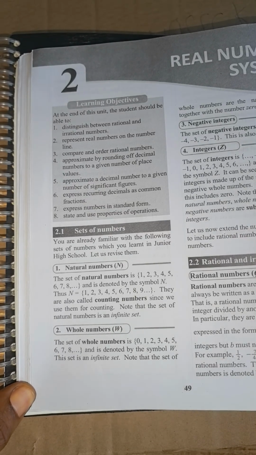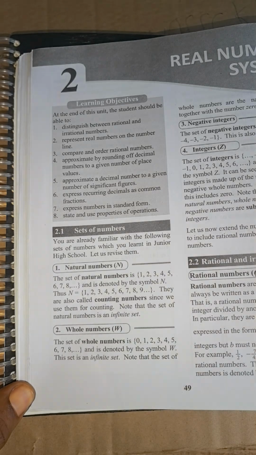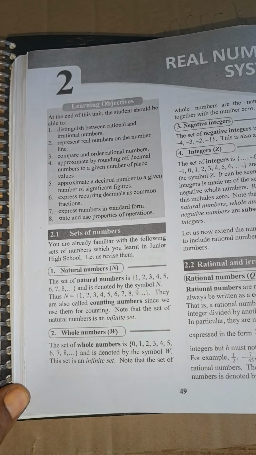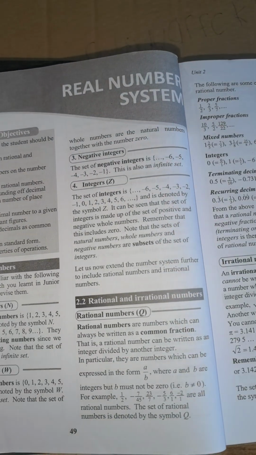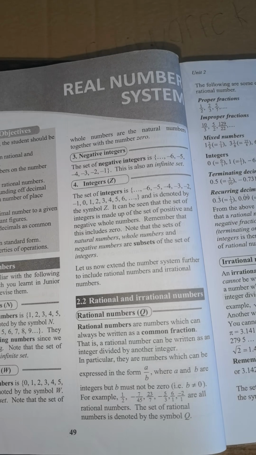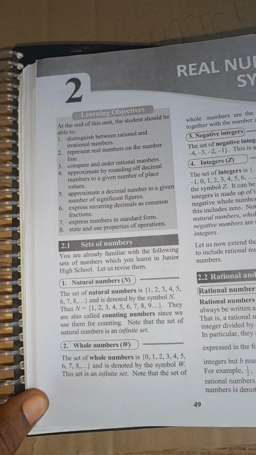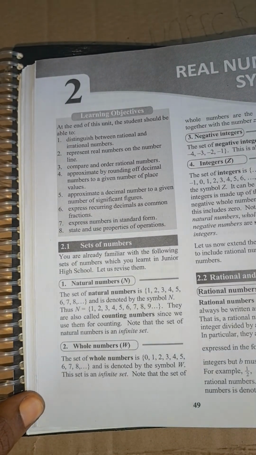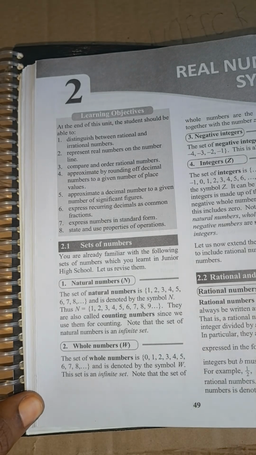And congratulations on completing chapter 1, which was on sets and operations on sets. Now we are beginning a new chapter, that will be chapter 2. And the topic is real number system. So let's see the introduction and then let's look at the sets of numbers. That will be the topic, right?